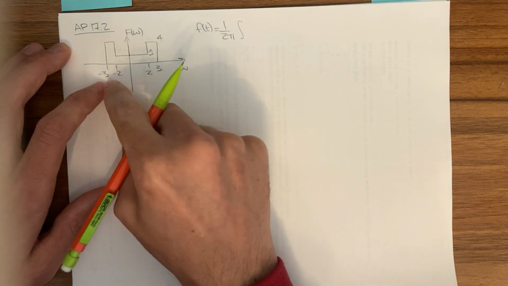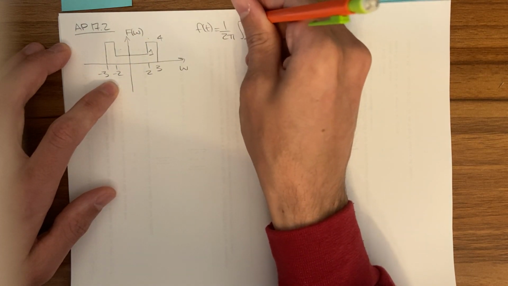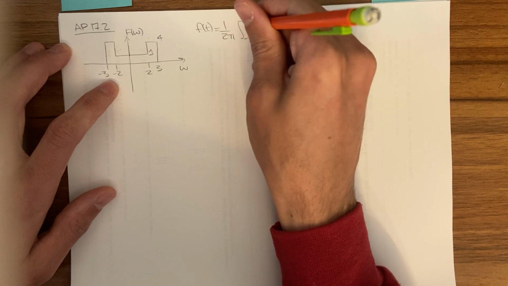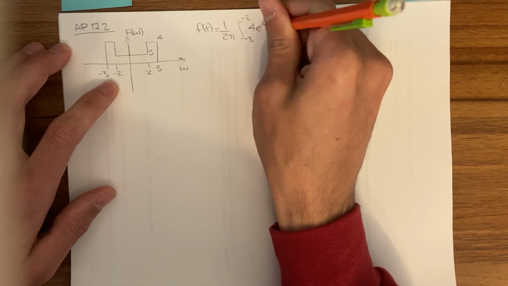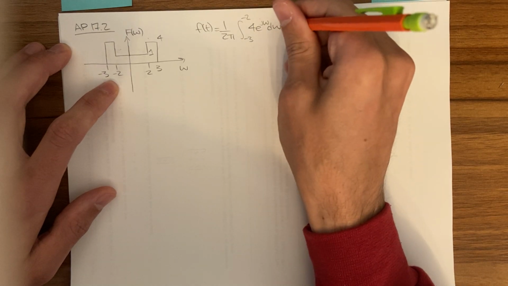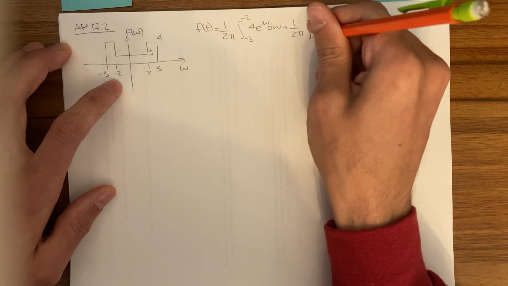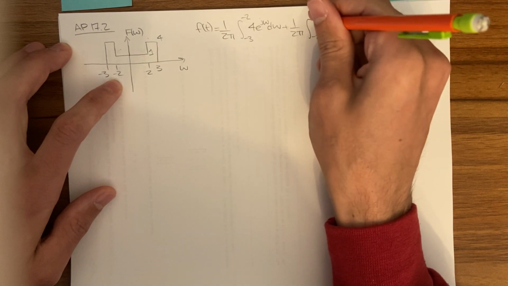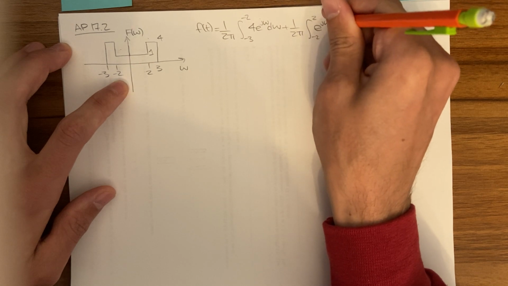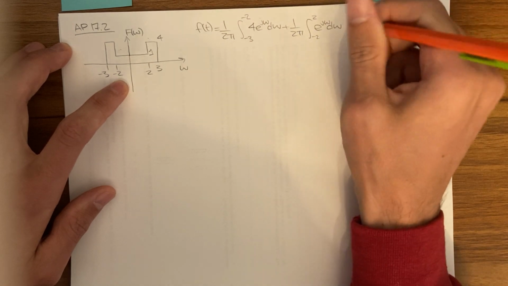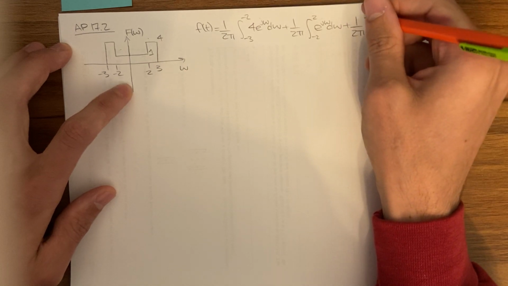So we take the first block, so it goes integrating from -3 to -2. The function value is 4, e to the j omega t d omega, plus 1 over 2 pi. Here we're going to go from -2 to 2, and the amplitude here is 1, so it's just going to be e to the j omega t d omega, plus 1 over 2 pi.